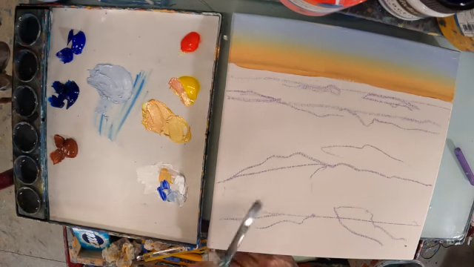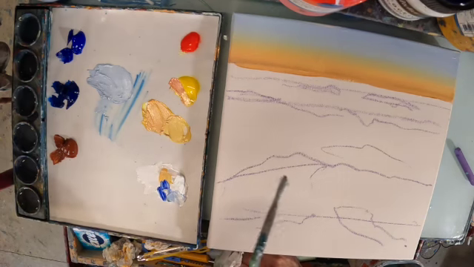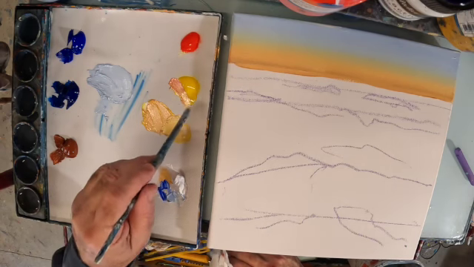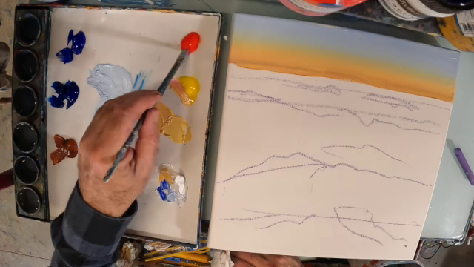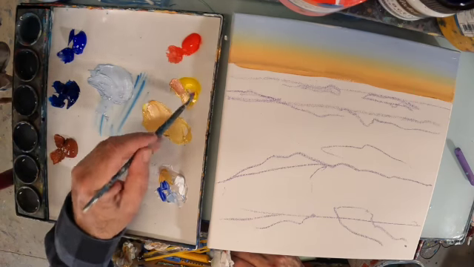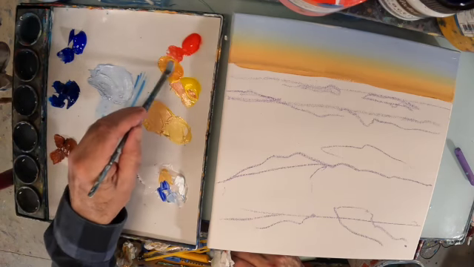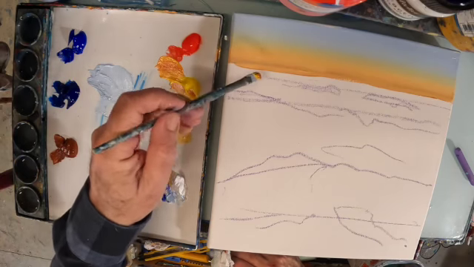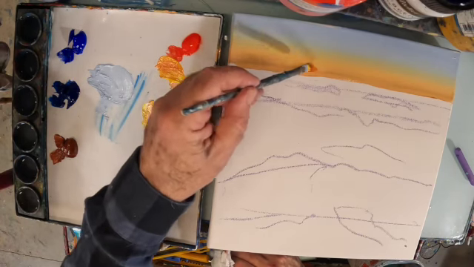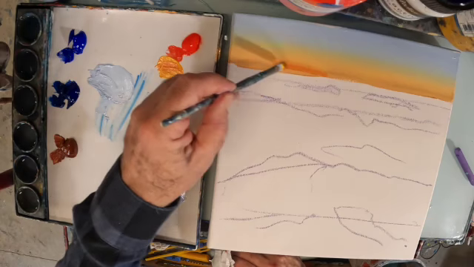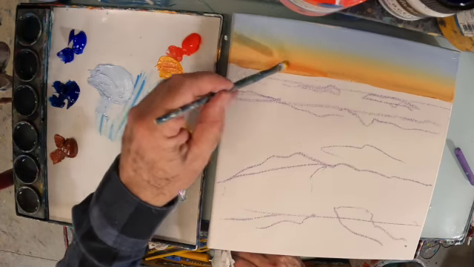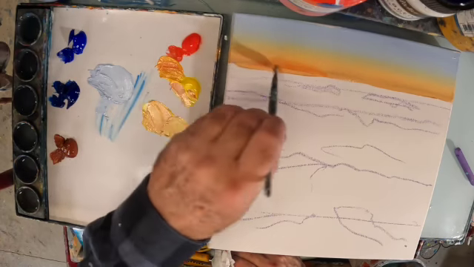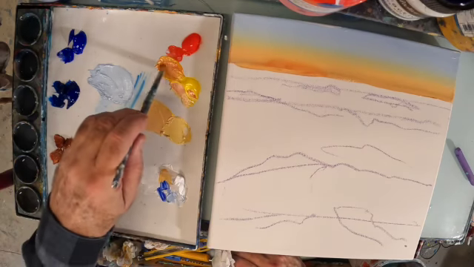We don't have to worry too much about this blend because the gray clouds are going to cover up most of it, but we want a more intense orange right where the sun is. So we're going to say the sun is right here. We're just going to let that, wouldn't say peter out, but fade out.